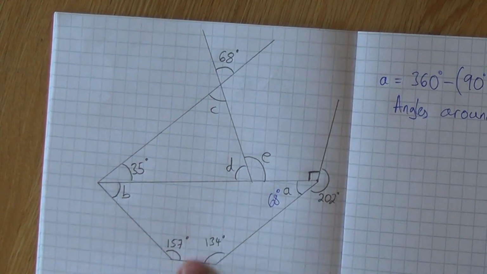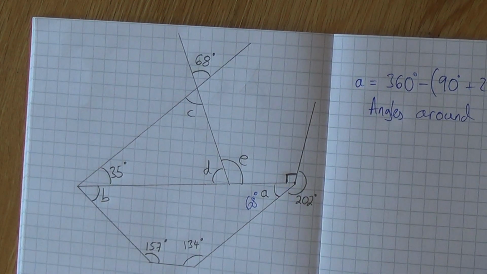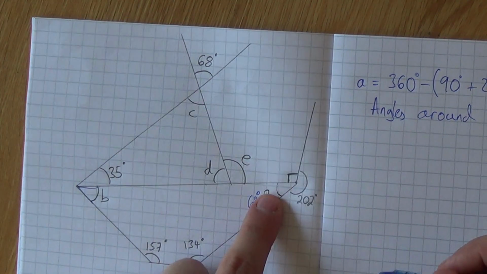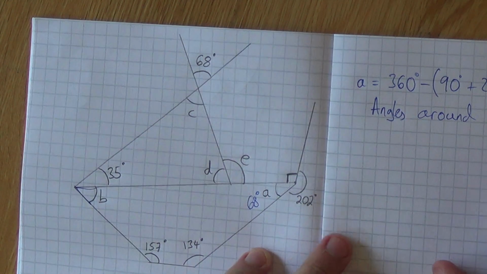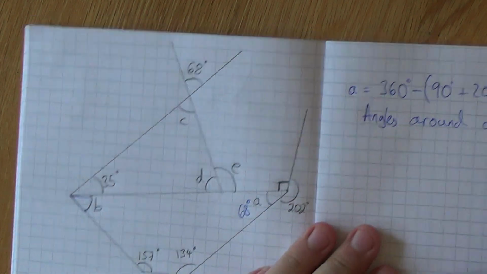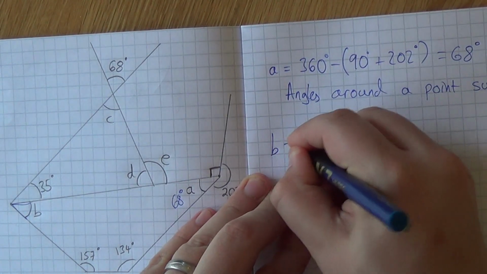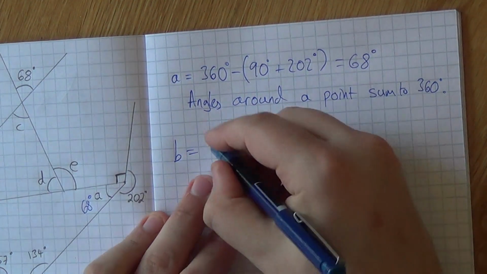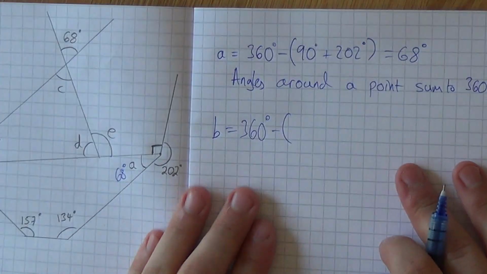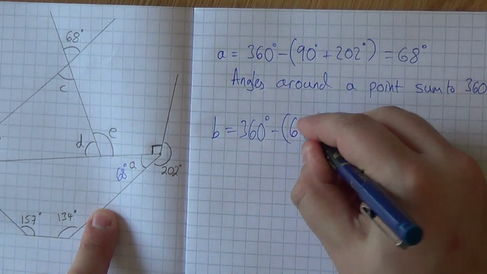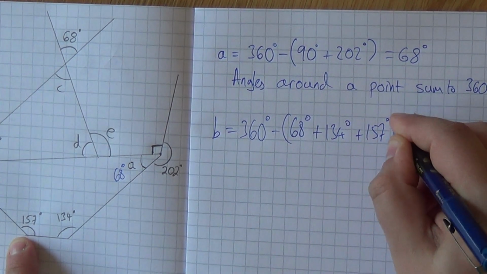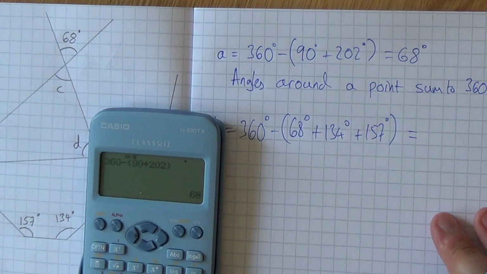Now B is attached to a lot of things, and part of the skill of this is picking what's the most useful. And in fact B is best described as being inside this quadrilateral. So there are 4 angles here inside this quadrilateral, and you should know that 4 angles in a quadrilateral also add up to 360 degrees. So B is 360 degrees, take away the ones that we know in the quadrilateral, and they're these 3 here. So that's 68 plus 134 plus 157. And why would you guess when you have a calculator?